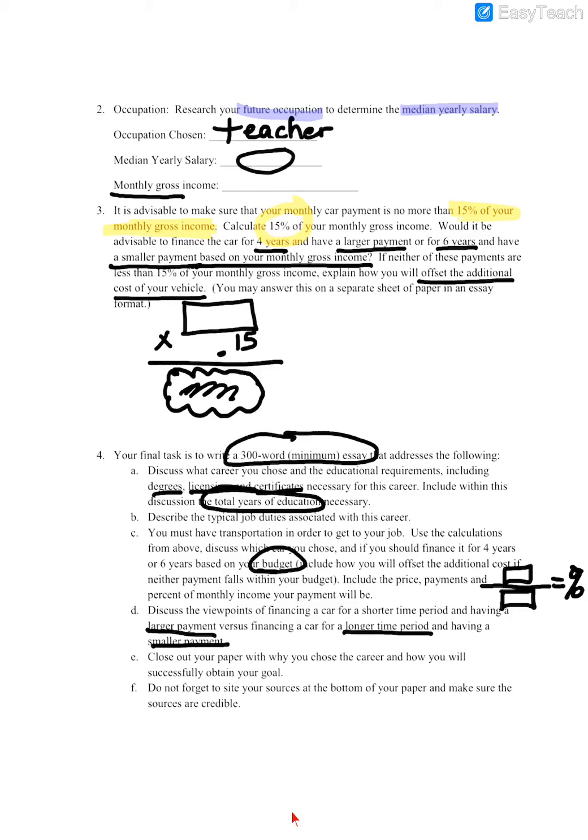And then finally, close out your paper with why you chose the career that you did and how you're going to successfully obtain your goal. We can have goals, and then we have to have plans to reach those goals. So share with me, how do you think you can successfully reach your goal? Do not forget to cite your sources.